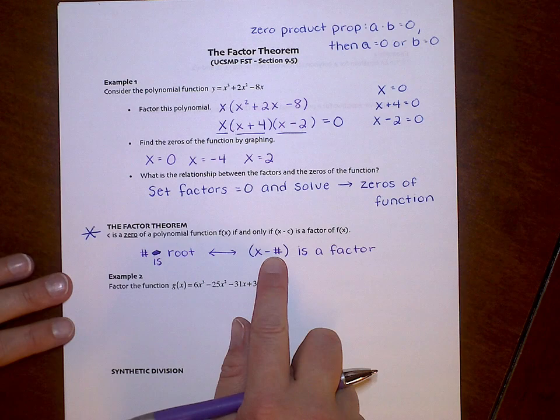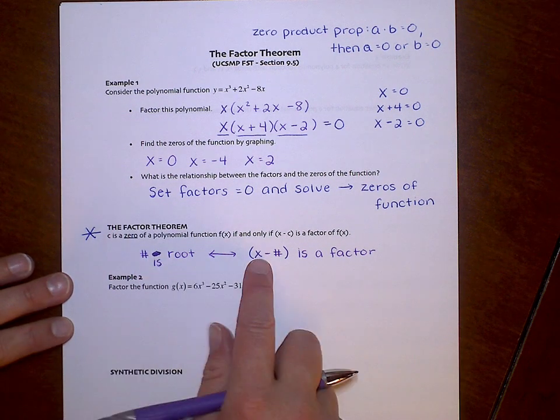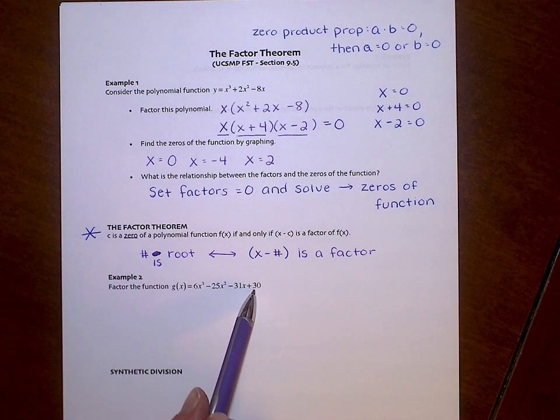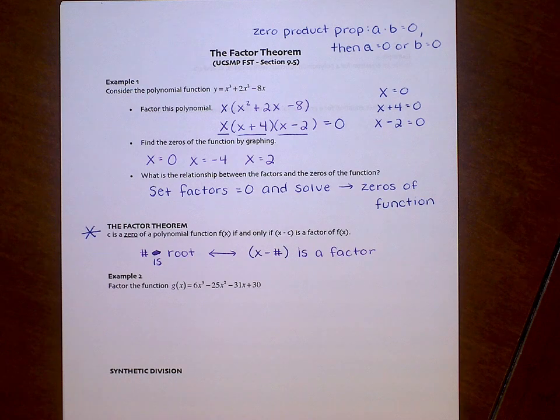So if I know a factor, then I can find a root. And if I know a root, then I can find a factor. Okay, so knowing both of those relationships is going to be really important. So for example, if you look at example 2, I'm giving you this big ugly polynomial and I'm saying to factor it. And we have all these factoring tricks up our sleeve, right?